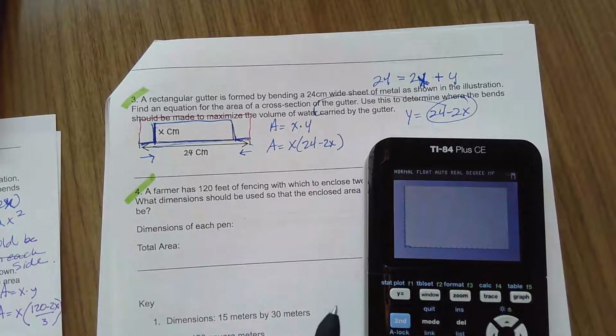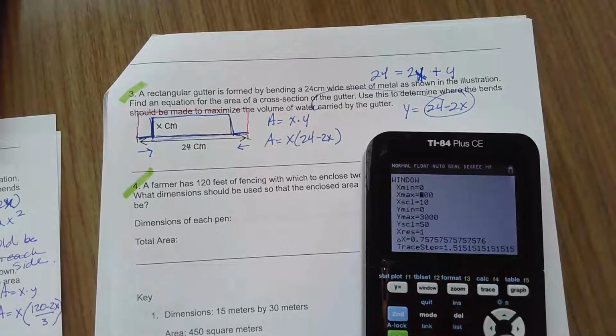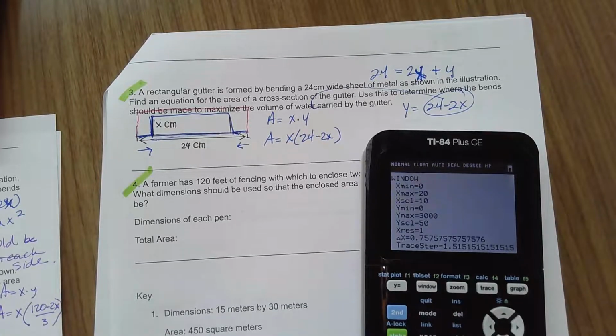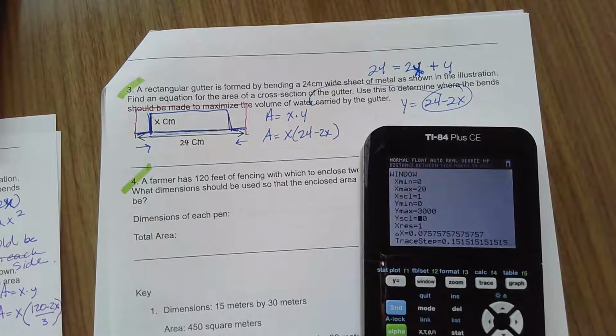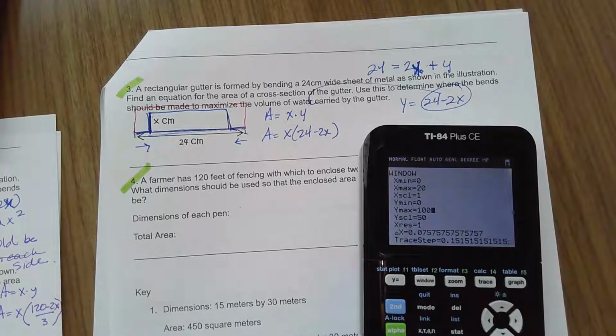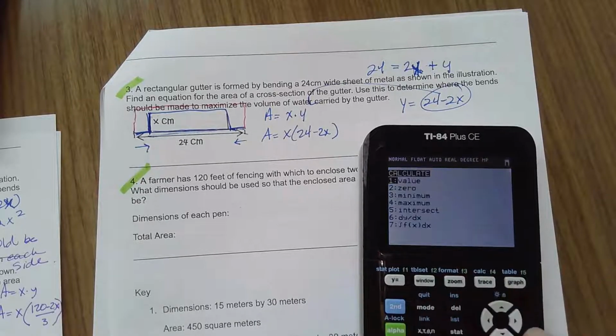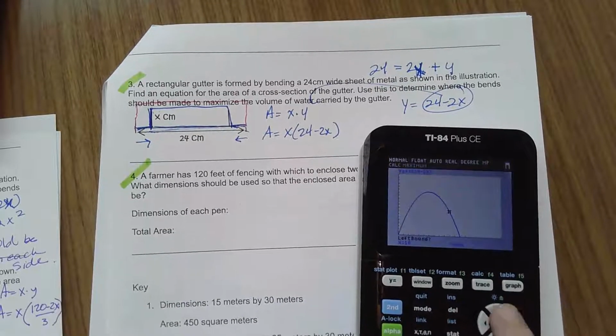All right, I don't know if you can see way down here, it's a tiny little graph. That window is way too big. So I don't know, we're going to go up to 20 and count by ones, and we're going to go 100 and count by fives. I'm just trying to get an idea. Good enough. All I need to see is to get that maximum. So let's go ahead and go find the maximum.